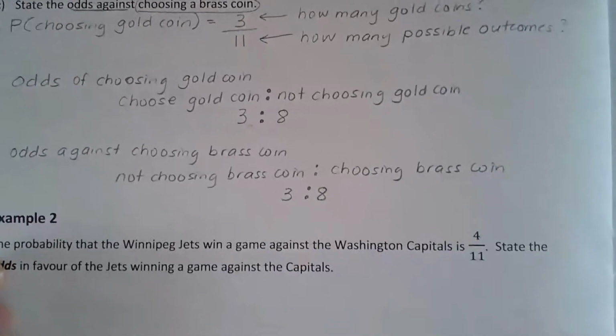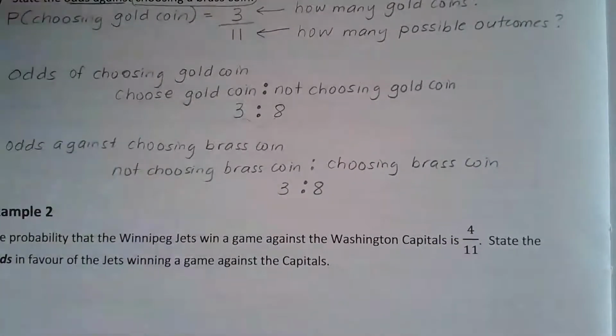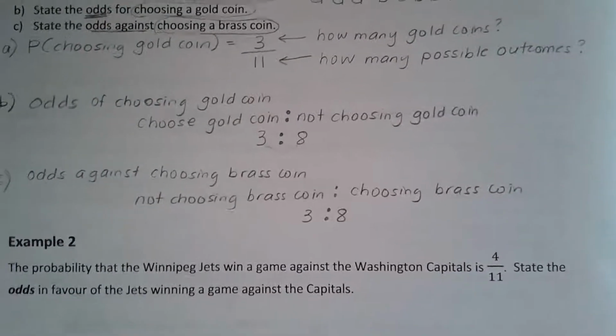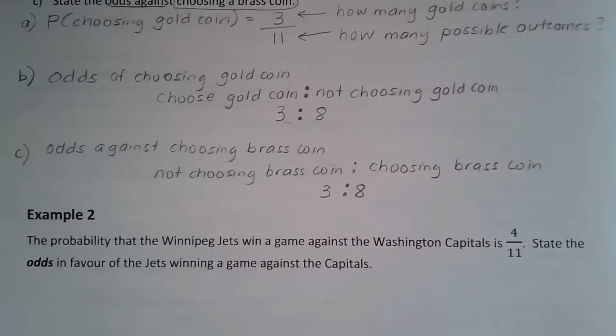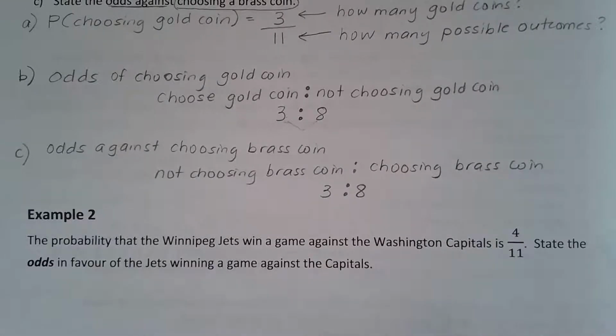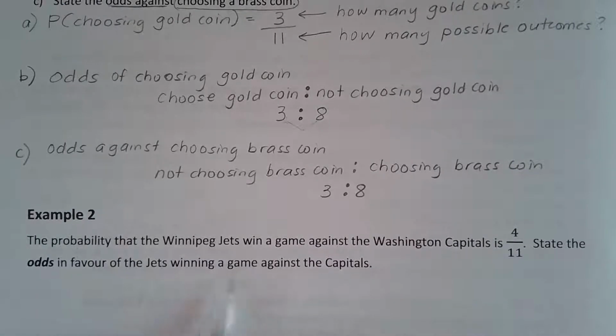Let's take a look at example number 2. Okay, let's read it first. The probability that the Winnipeg Jets win a game against the Washington Capitals is 4 out of 11. State the odds in favor of the Jets winning against the Washington Capitals.